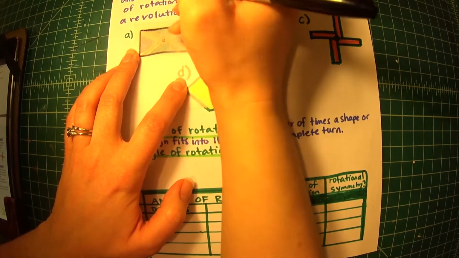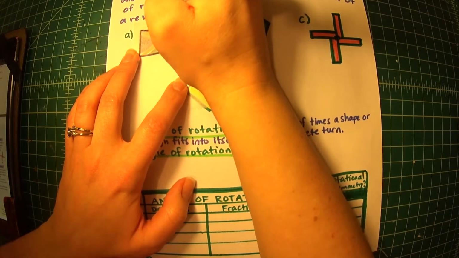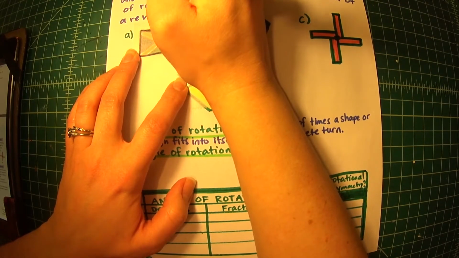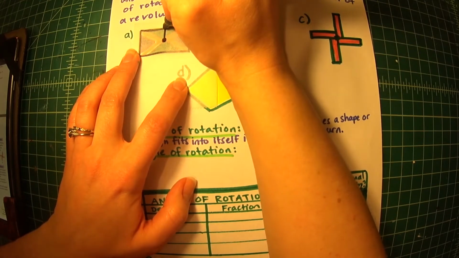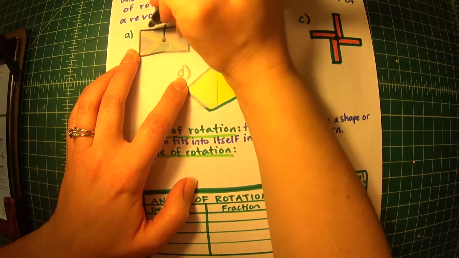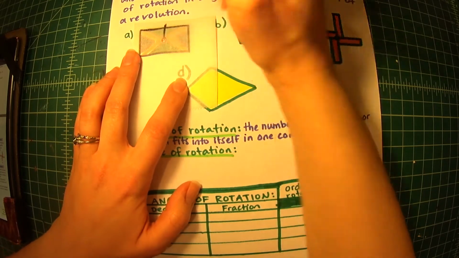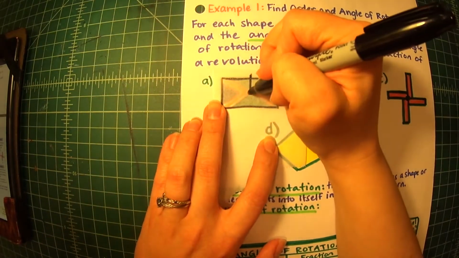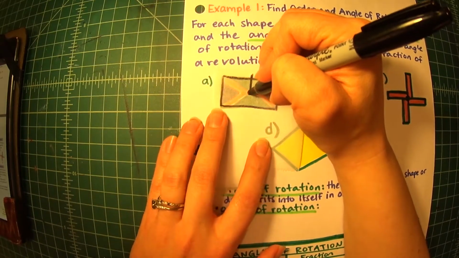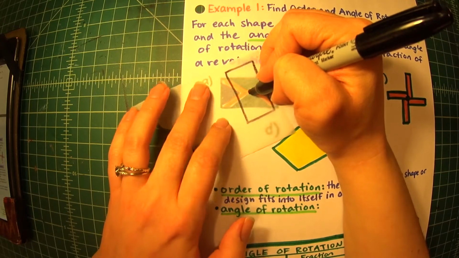Put my center of rotation in the middle there, and I'm just going to mark my starting point at the very top here. So I know once I get back to the top like this that I've done one complete 360-degree turn. So I'm going to start turning. Put this in the middle here so you can really see. Start turning, and I'm not going to stop until I see it match up with itself.